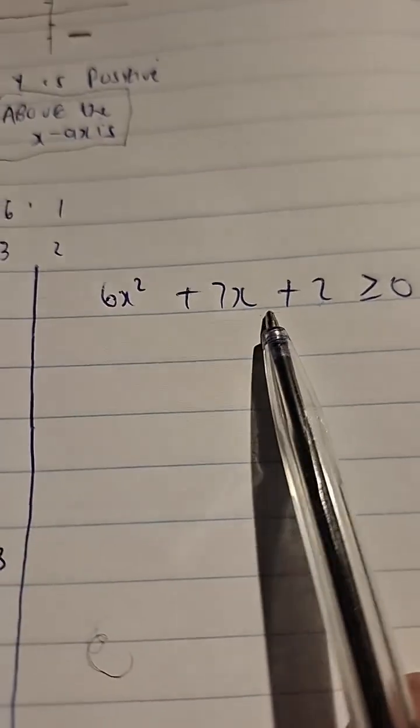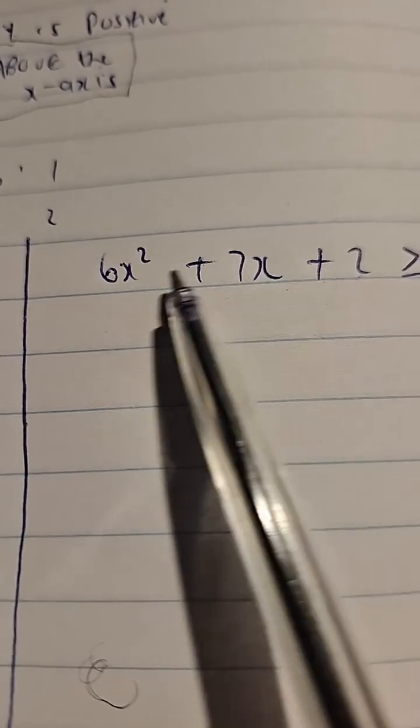Okay, right, let's look at this question. Anyone who wants to come on and join in and help me unpack this one, this inequality question.